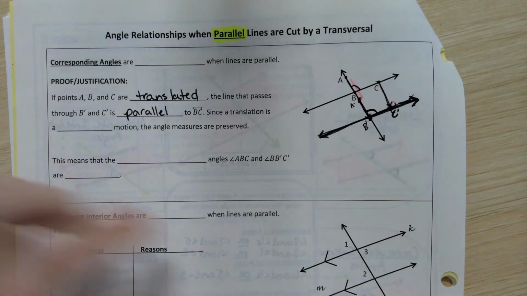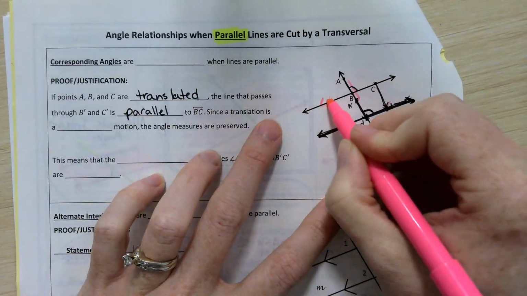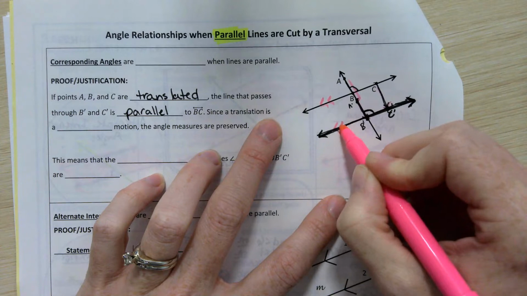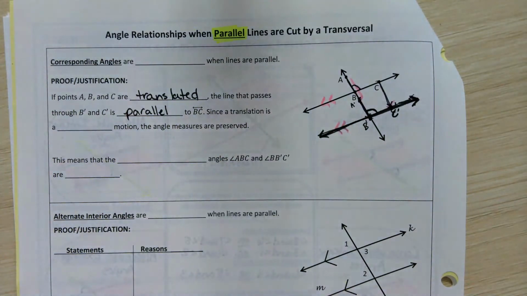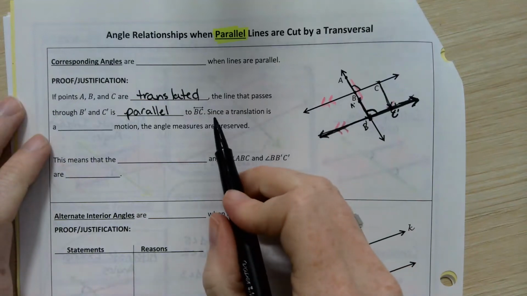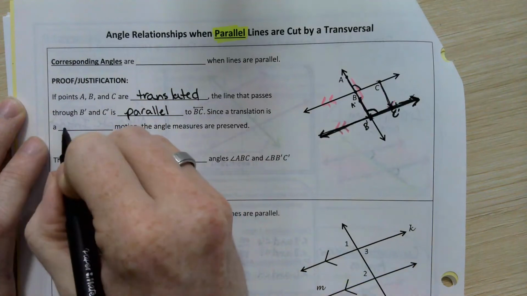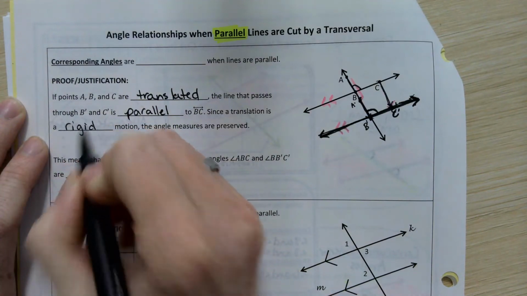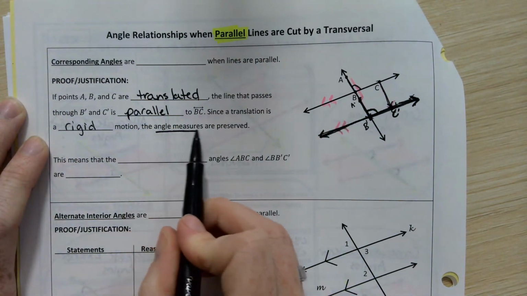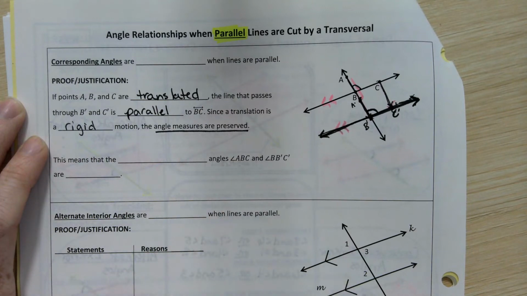The way that we show that in a diagram is by putting a little flag on the line, kind of like a tick mark, but it looks like a little arrow. So you can put a single or a double or a triple, just like with tick marks. And then the other thing that happens is if we think back, translations, remember, are rigid motion. And so that means that our angle measure is not going to change.